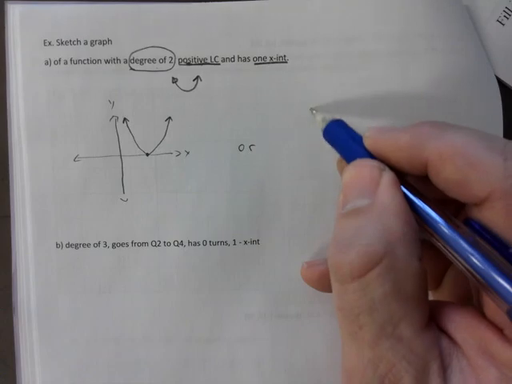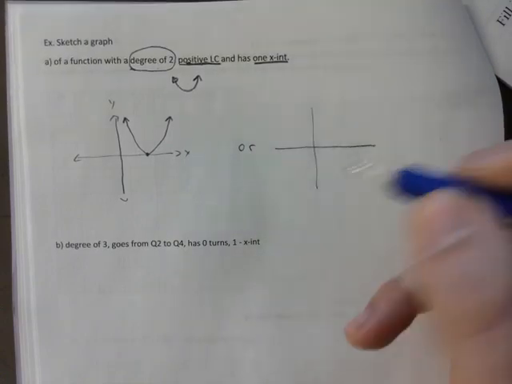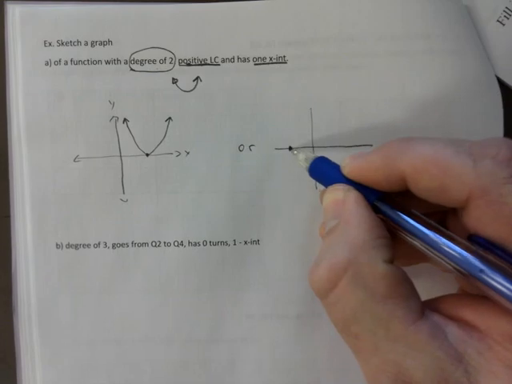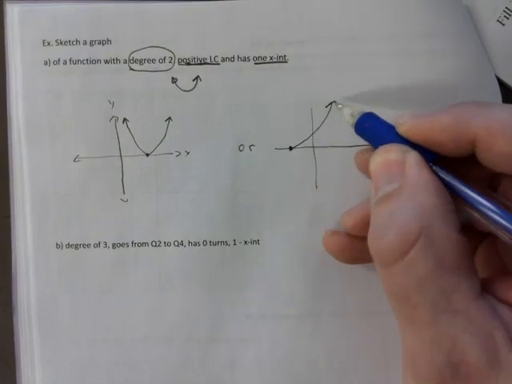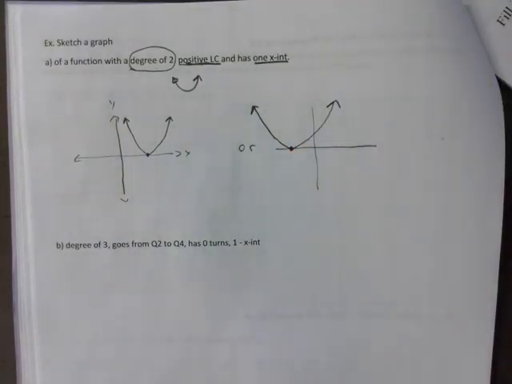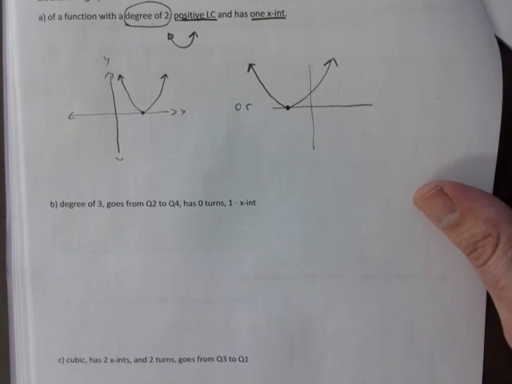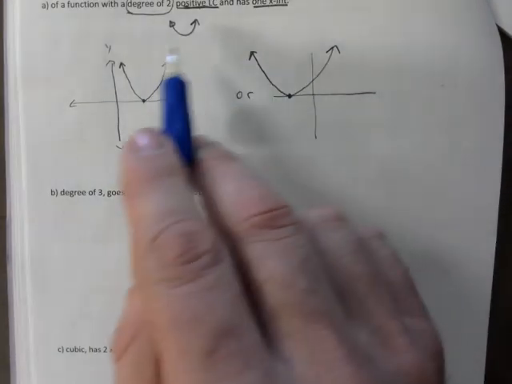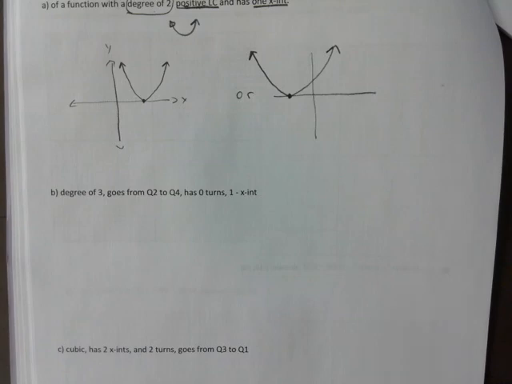Or if you did it again, it doesn't matter if the parabola is on this side and then you graph it like that, that's fine as well. Okay. So if I asked you to do that, it's not very specific, so you can just leave it like that, but that follows all the requirements.